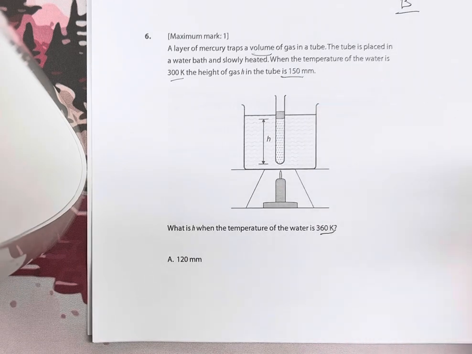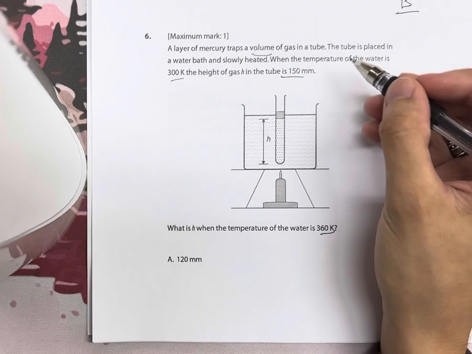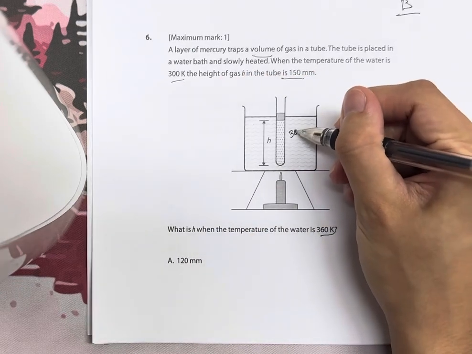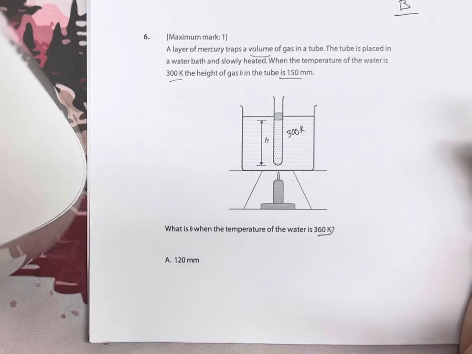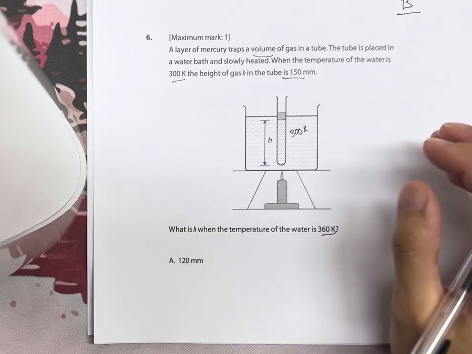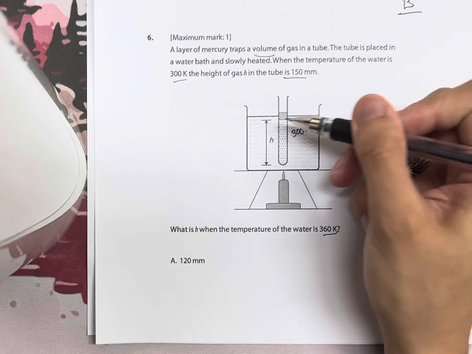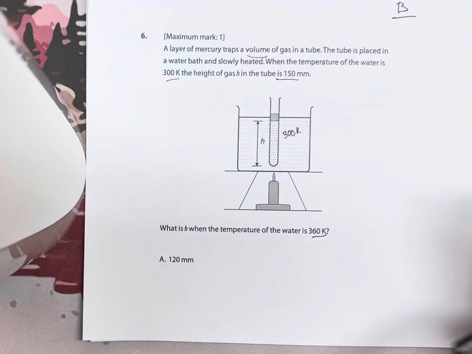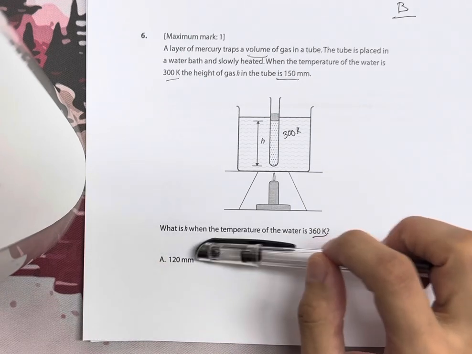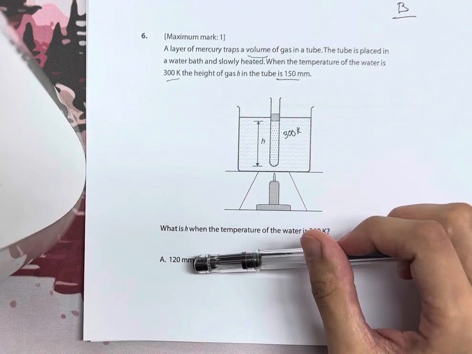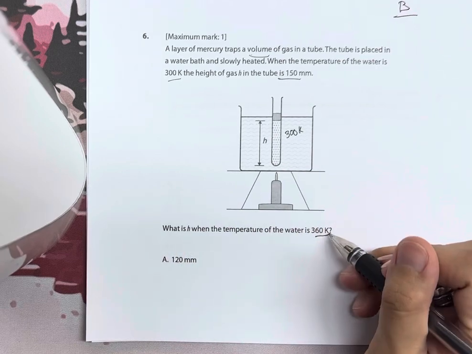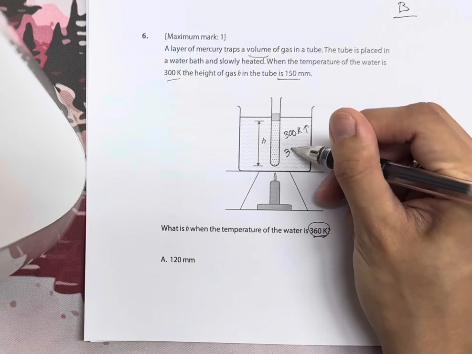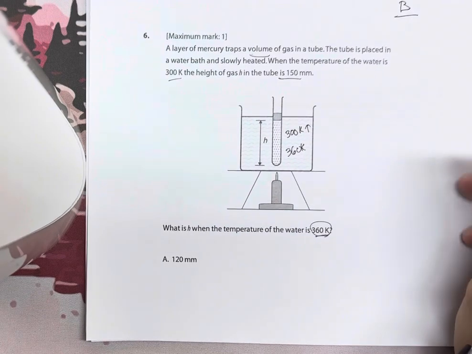initially, what are our initial conditions? Initially, the temperature of water is 300 Kelvin. So I'll just write that somewhere. Take note of that. Initially, it's 300 Kelvin, and when it is at 300 Kelvin, the height is 150. So this H that you see here is when your temperature is 300 Kelvin. You want to figure out what your new height will be when your temperature increases. So this is going to increase, and eventually it will become 360 Kelvin.